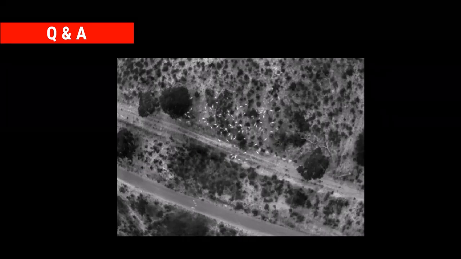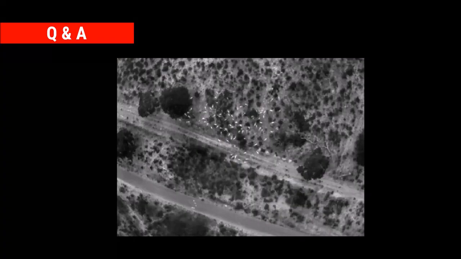Yeah, we do have a couple questions here. The first one is, what altitude do you generally fly at, and what circumstances would dictate you making a change in flying altitudes? Yeah, so very good question.